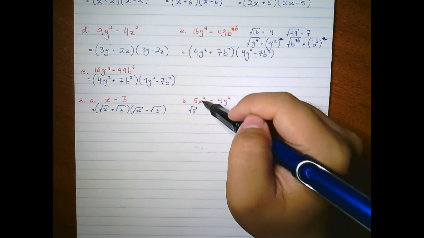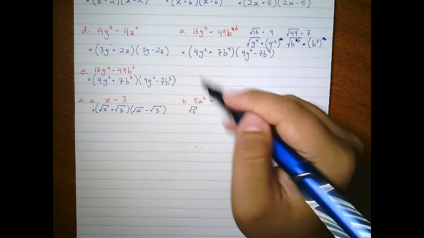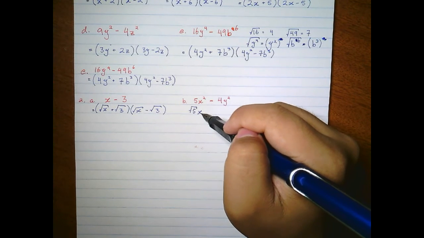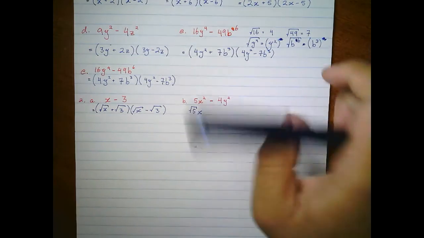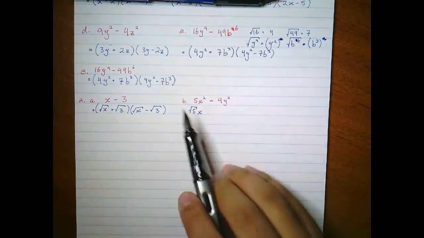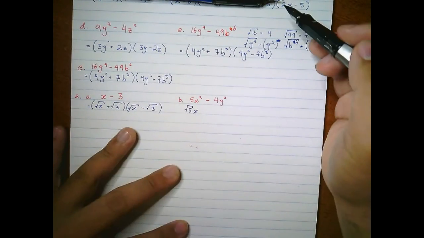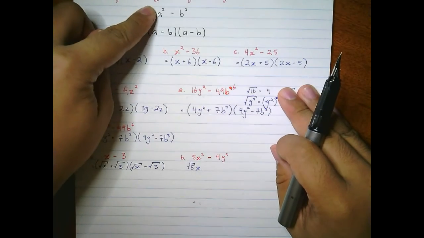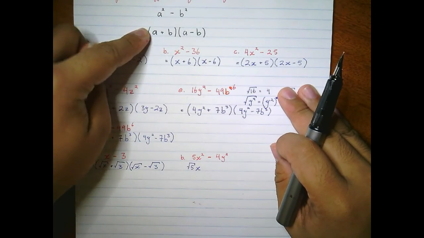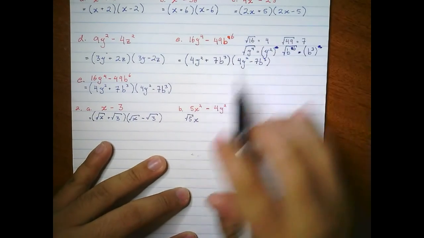And this is going to be the coefficient of x squared, which is, the square root of x squared is x. And if you're wondering how this came about, remember how we said we want the square root of a. So in this question, we want the square root of 5x squared.